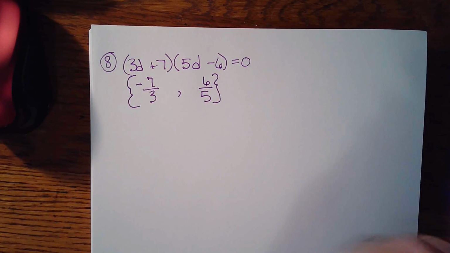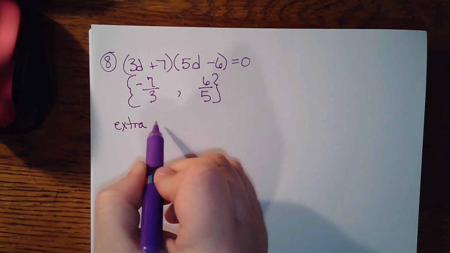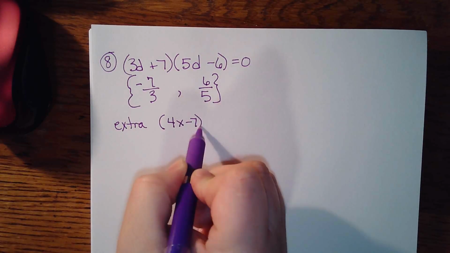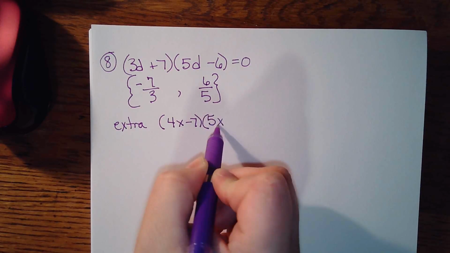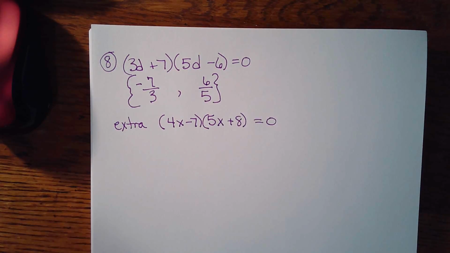So let me give you an extra problem. Try this extra problem out on your paper. Let's see if you can get it before your neighbor. All right, go. All right, are we ready?